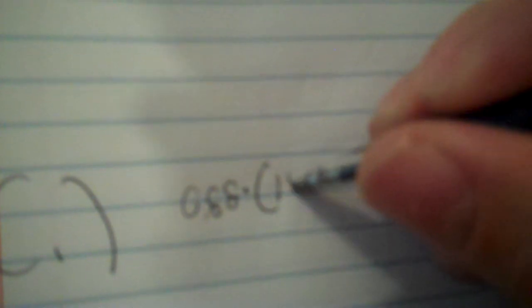Okay, then $150 goes in for my P's. So up here, 0.88 times, and then put 150 minus 10. And then on part B, we have 0.88 times P. It's going to be times 150, and then minus 10.